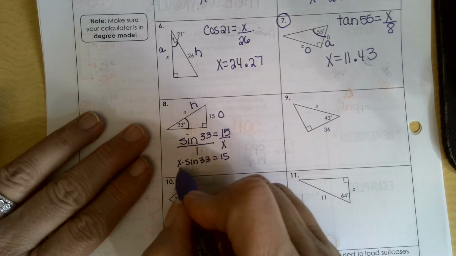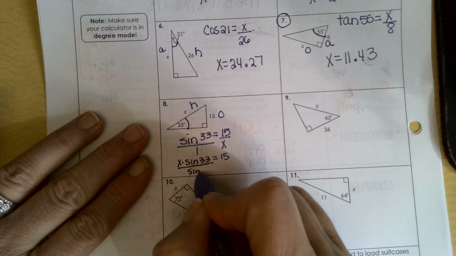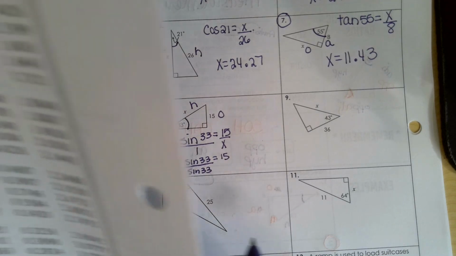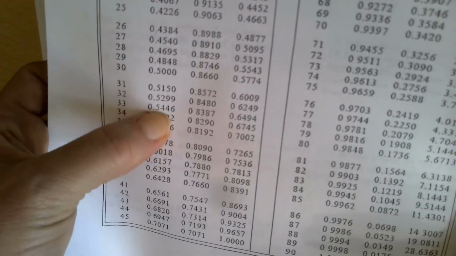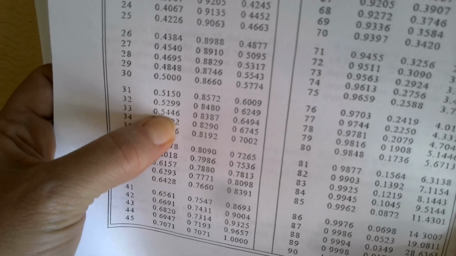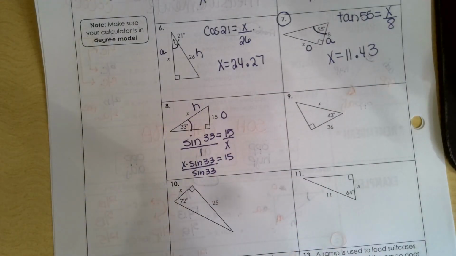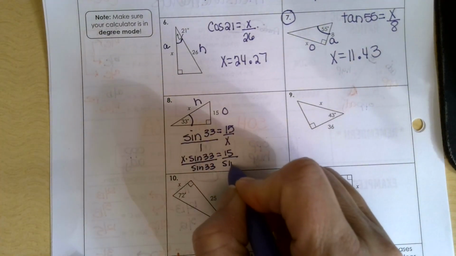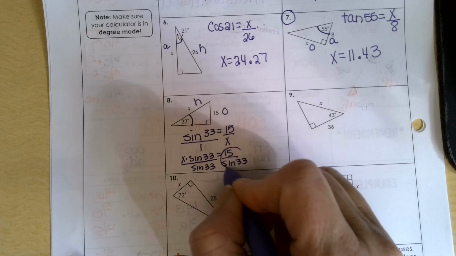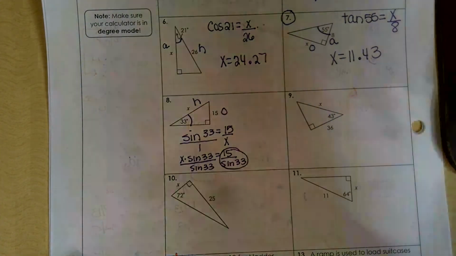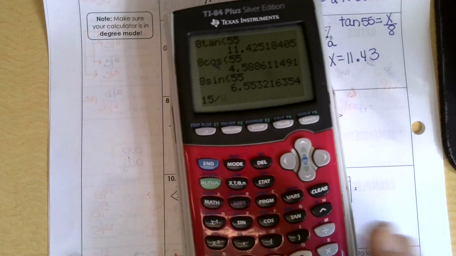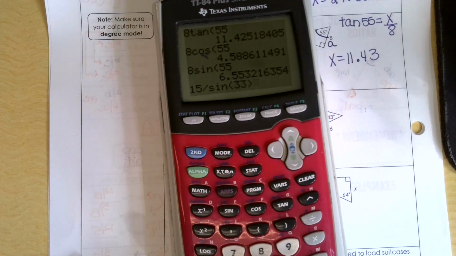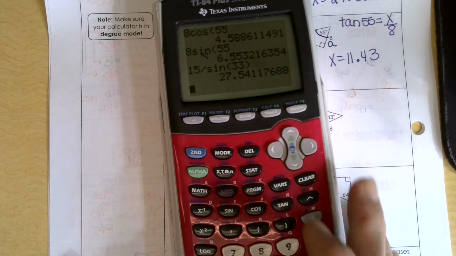How do I get the x by itself? I can divide by sine of 33 because that's just a number. Sine of 33 is 0.5446. So what I'm doing is dividing both sides by 0.5446. Okay, but our calculator is going to do it for us. This is what you're putting in your calculator. All right, so just like it is, 15 divided by sine 33. 27.54.